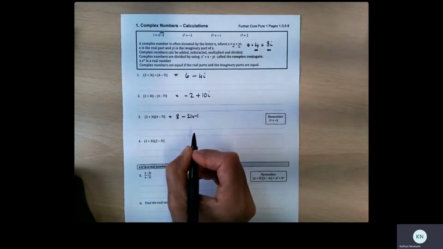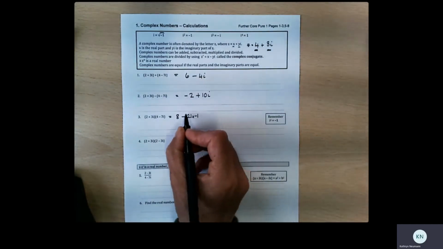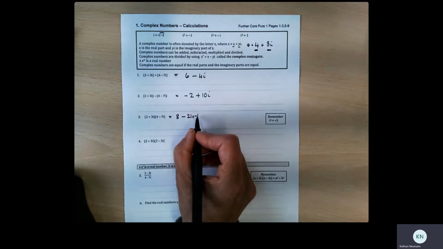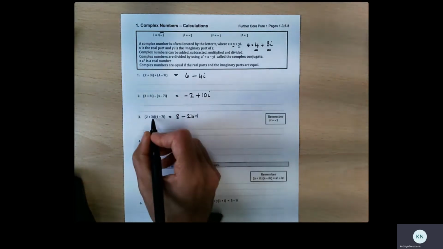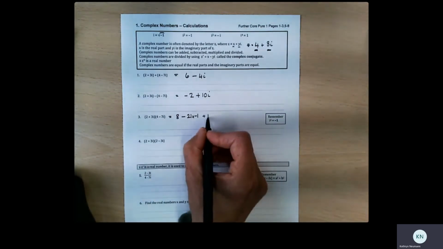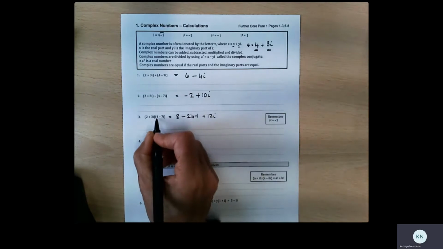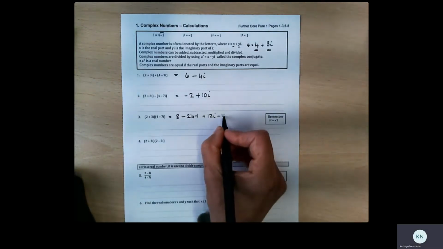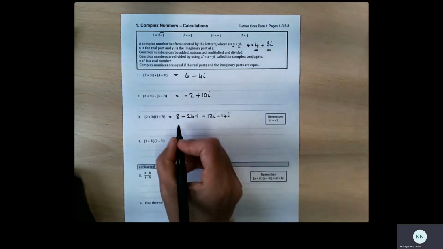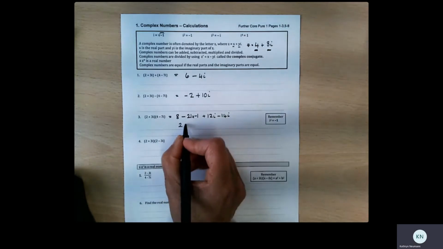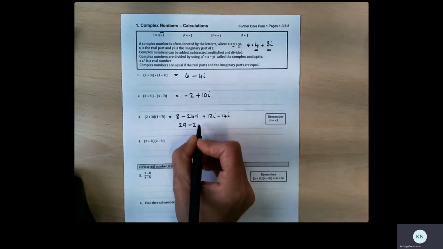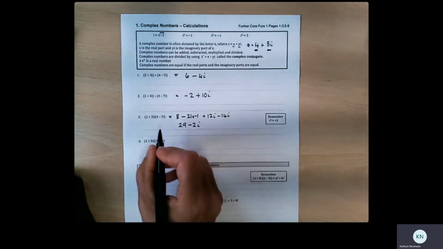But then i times i is -1. So this whole thing becomes 8 plus 21. Then the i terms, we've got 12i there, minus 14i, and then we tidy that up, so we've got 29 minus 2i, and that's the answer to that multiplication.